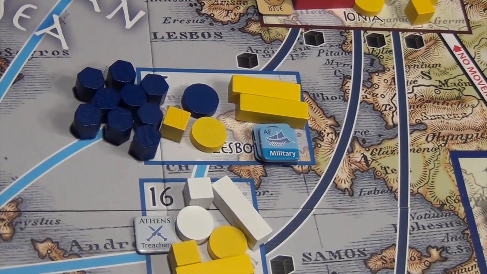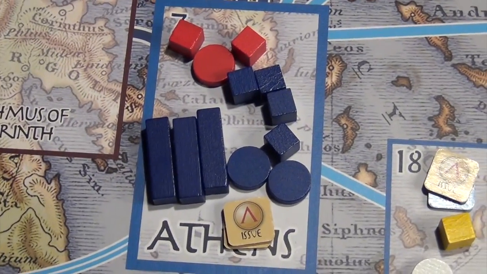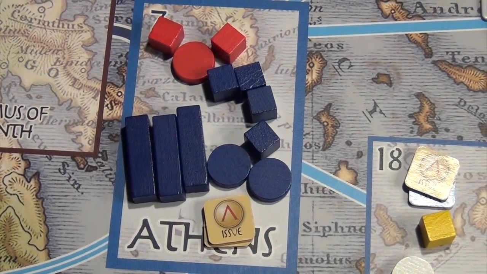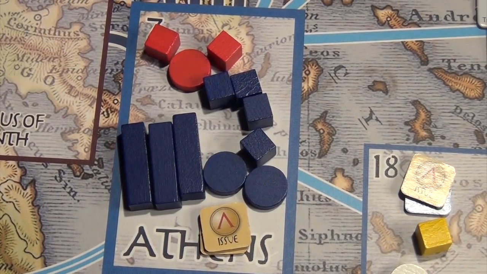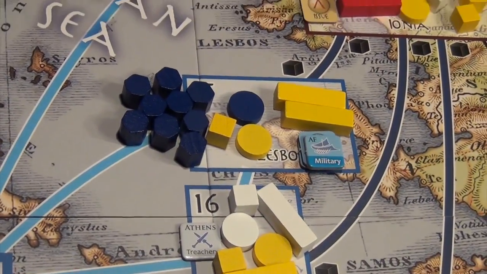So, starting off, here's what's going to happen. I'm going to get 9 units, so I'm going to look around the board, and with 9, I'm going to want to bring in land forces because I'm going to want to not only win the naval battle, but win the land battle.